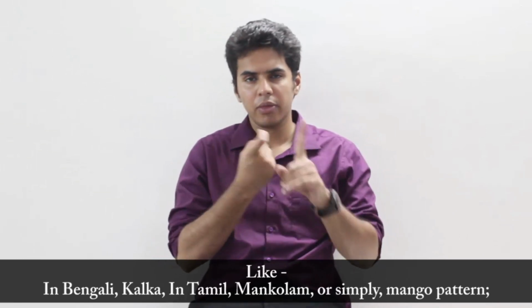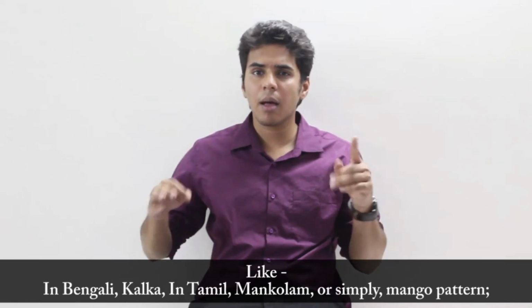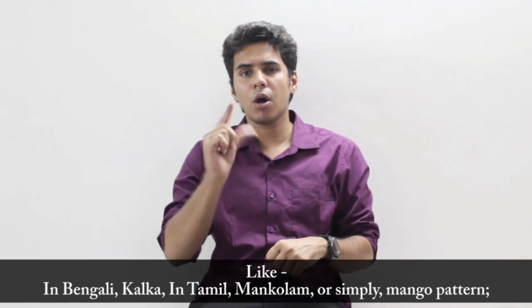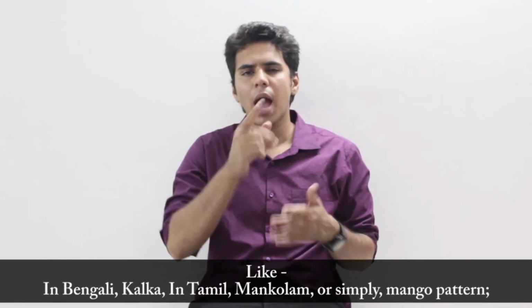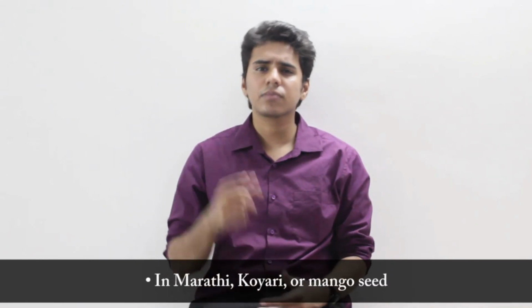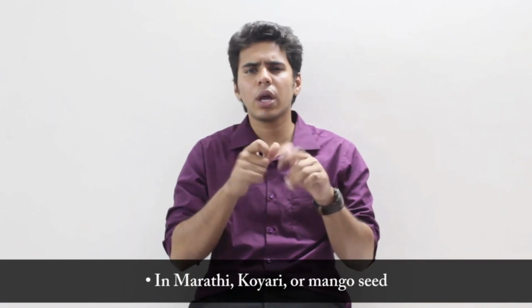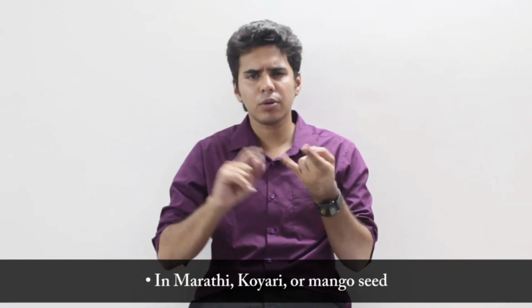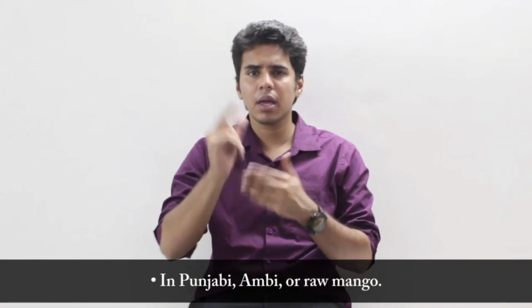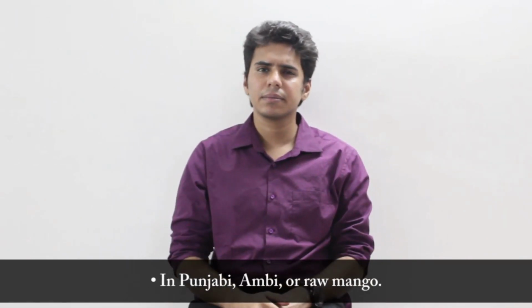Like in Bengali, kalka, in Tamil, mankolam, or simply mango pattern. In Marathi, koyeri or mango seed. In Hindi, Urdu, keri or mango seed. In Punjabi, ambi or raw mango.